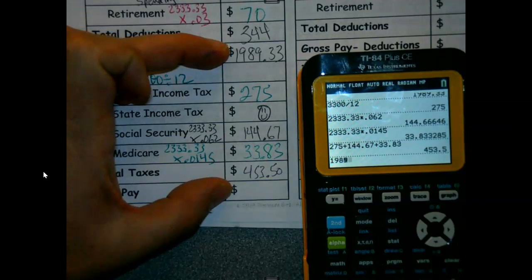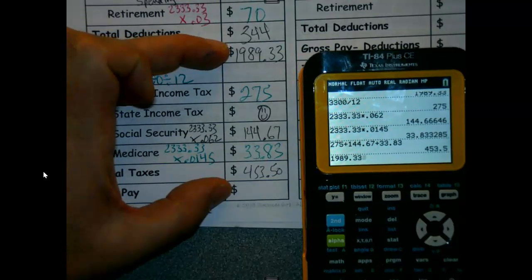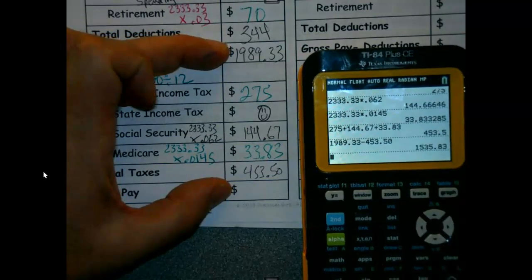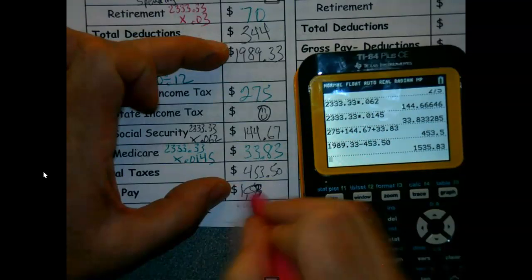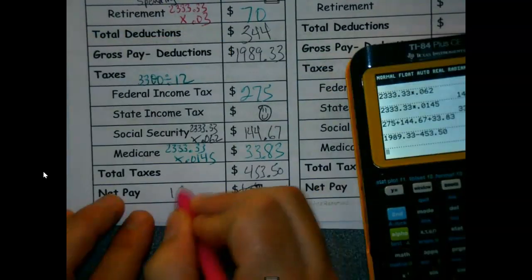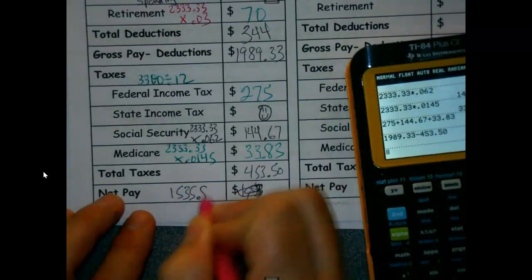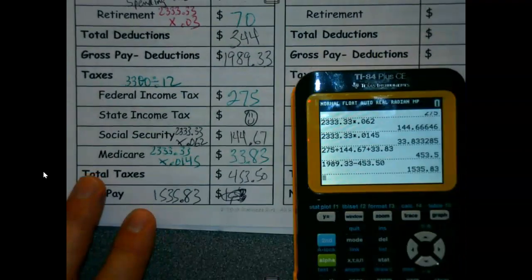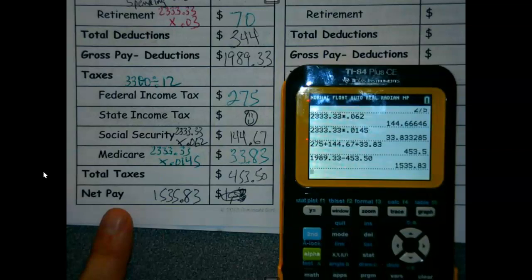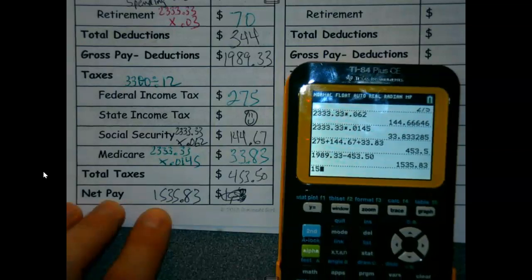So 1989.33 minus 453.50, 1535.83. So once again, I did this after the deductions. Let me do it again after the taxes now. Here's what she gets to take home.